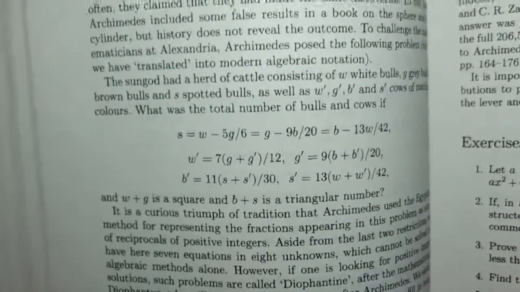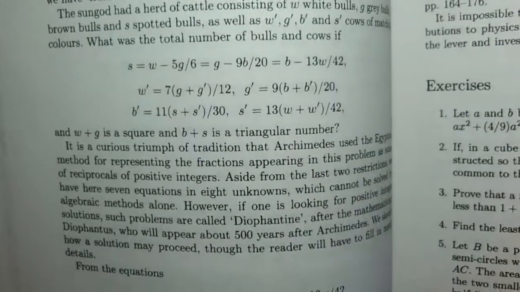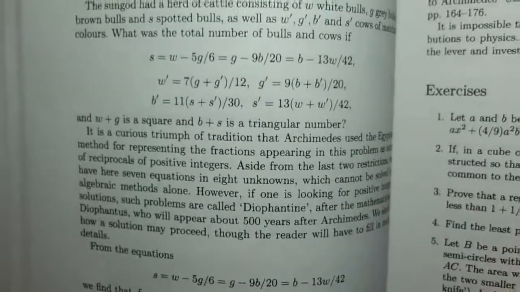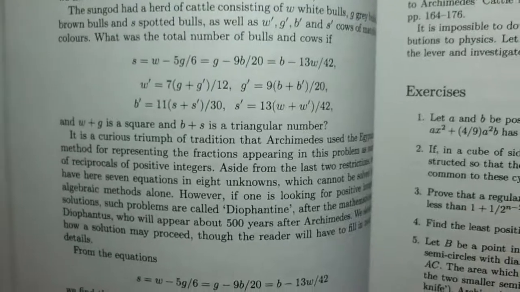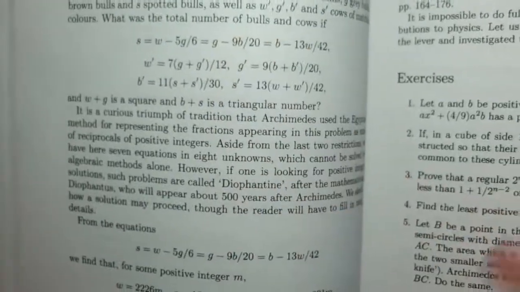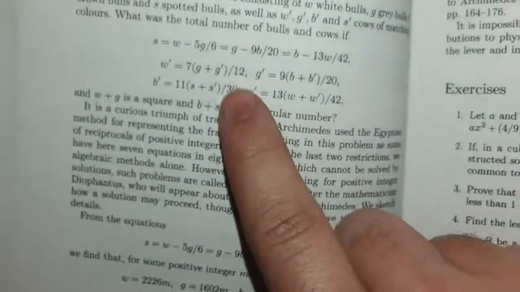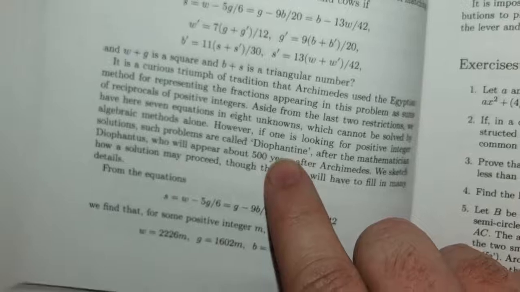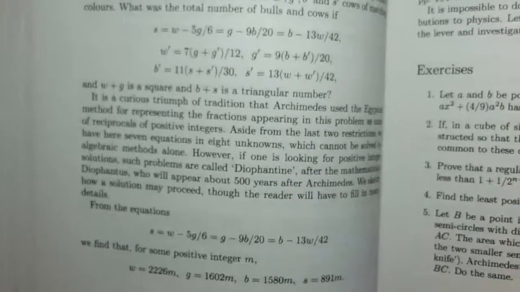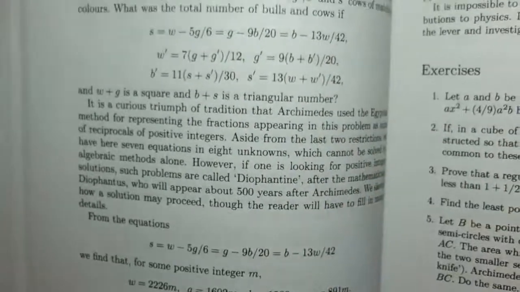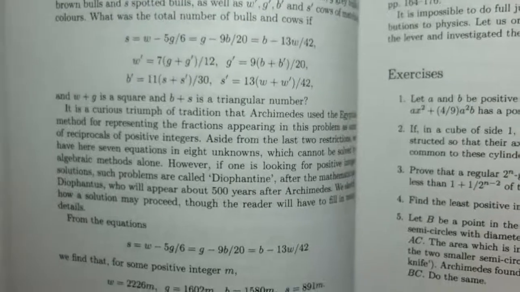Now, these types of questions, where you are restricting your attention to positive integer solutions, since you're clearly looking for a total number of bulls and cows, right? These are mundane objects, so I'm going to assume that I'm talking about positive integer solutions. These are examples of equations known as Diophantine equations. As we'll see, Diophantus came much later, long after Archimedes, but these are typically called Diophantine equations, even though Archimedes is one of the first people known to have posed questions like this.